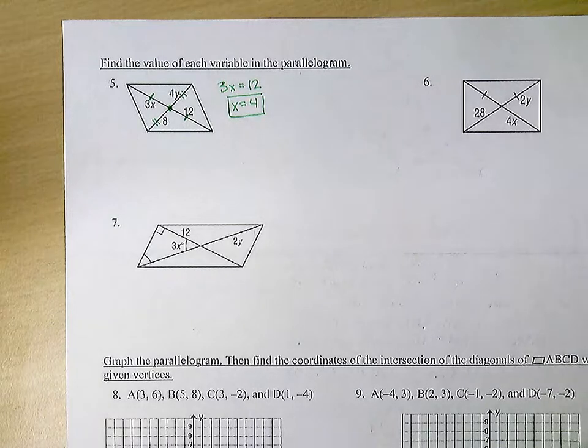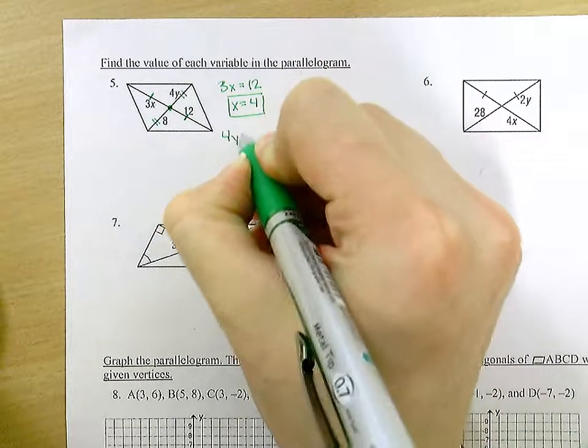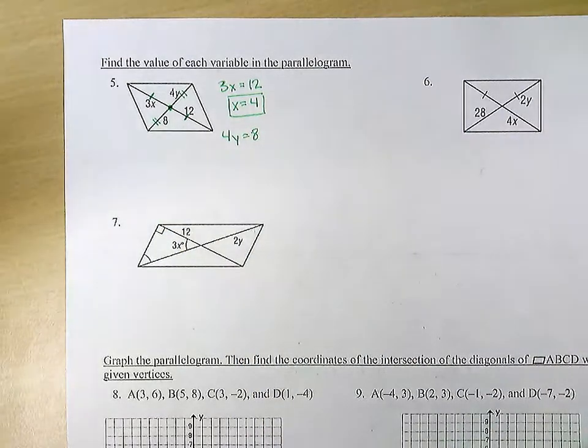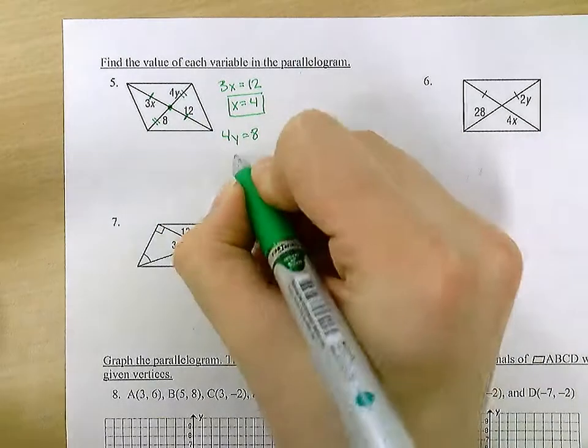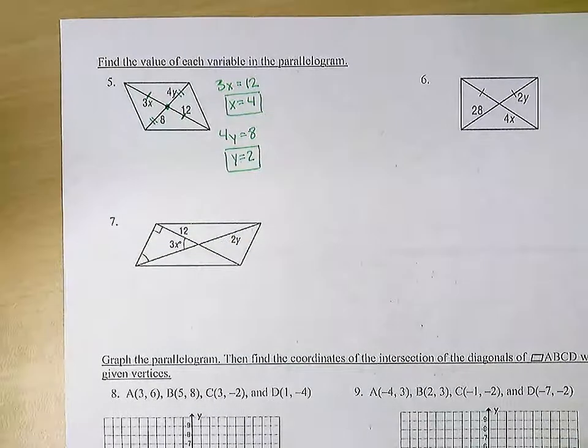And then for y, since those pieces are also congruent, I can set 4y equal to 8 to get y is equal to 2. Okay, so again, this one has to do with that midpoint. Those diagonals bisect each other in a parallelogram.